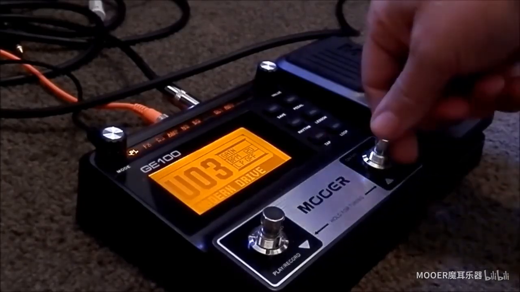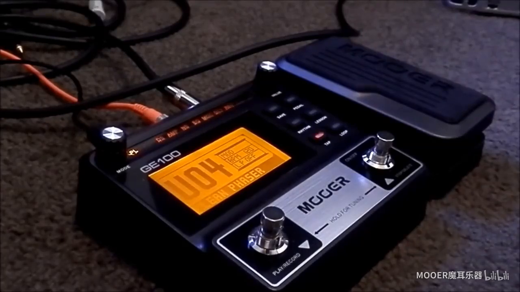Very nice modulated distortions. Oh, I'm sorry, I'm feeding back a bit, guys. I'll turn the amp down slightly.